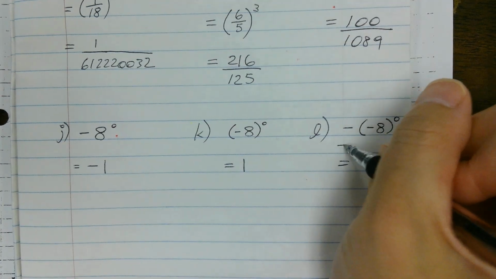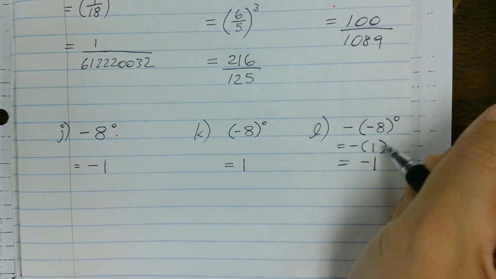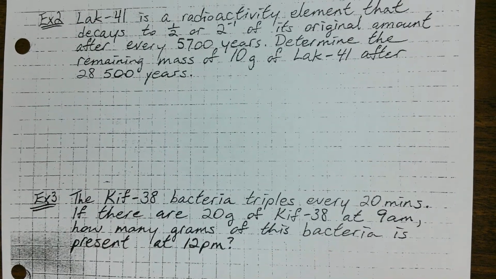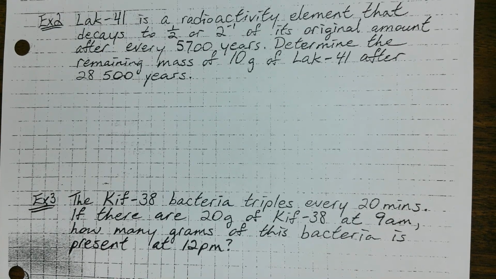Here, I'll add in this extra step. It's like this. And so you get that. Okay. Are we good with positive and negative and 0 exponents now? Yeah. Okay, good. So let's do 2 quick little word problems.